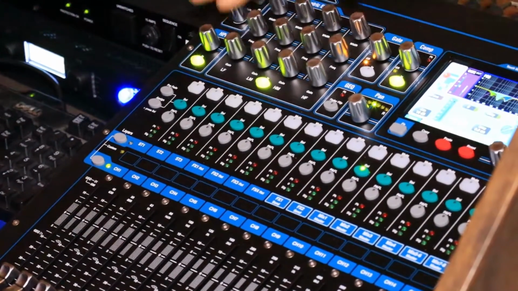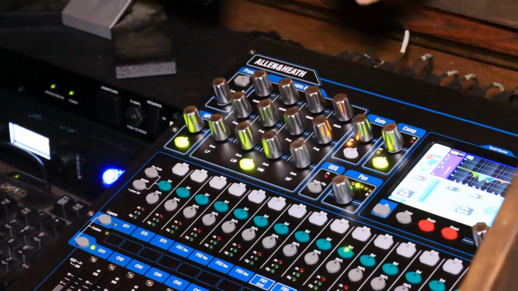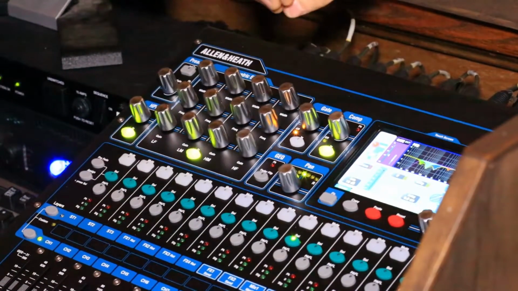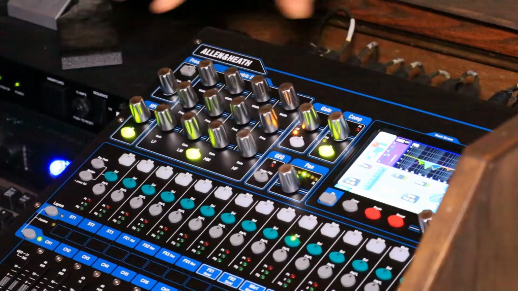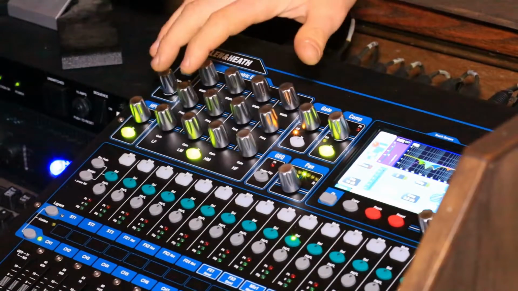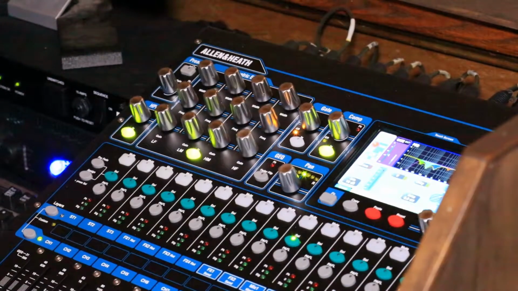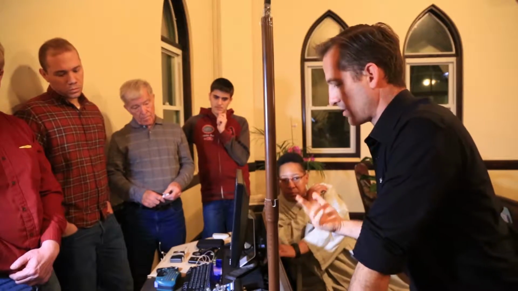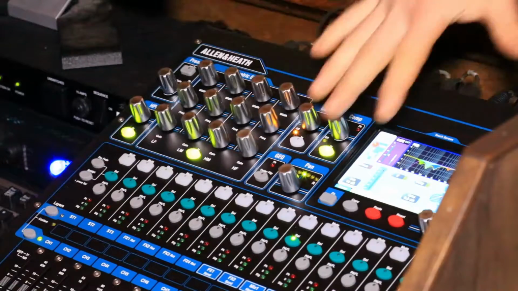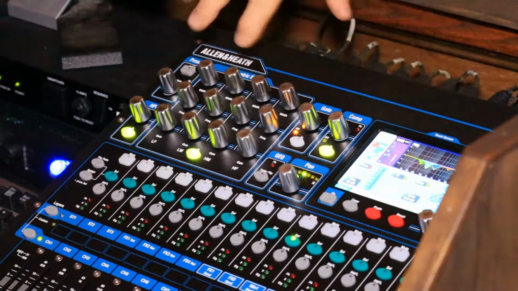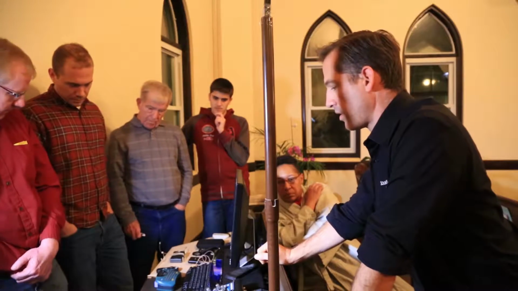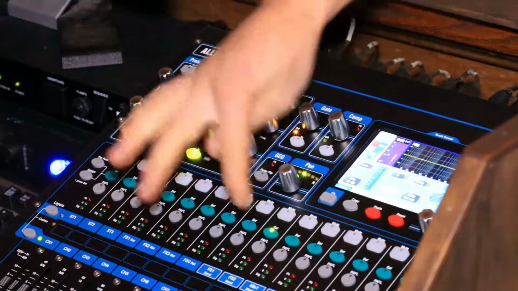This is what we're going to call the fat channel, the frequently allocated table, and these are things that you adjust all the time within each channel. On the analog board, you had your EQ, your gain, your auxiliary sends, and things like that. Those are all in different places now. The most important thing you have to remember is this yellow light.